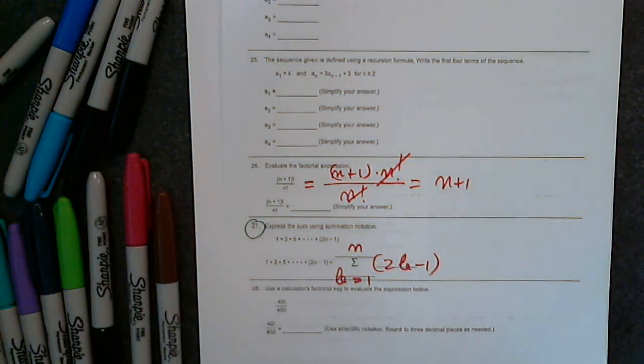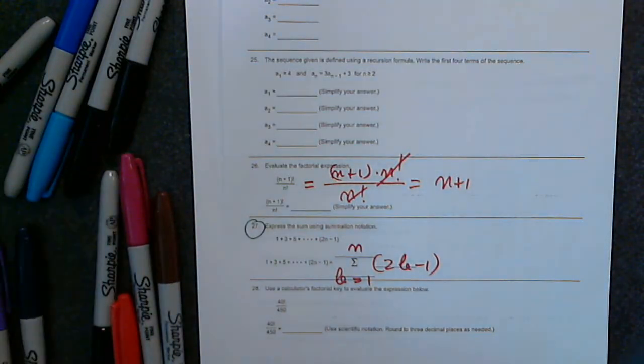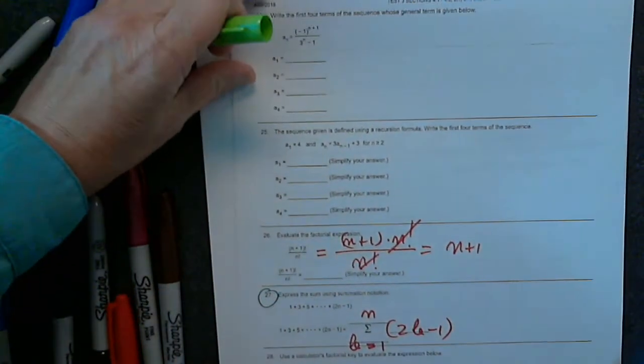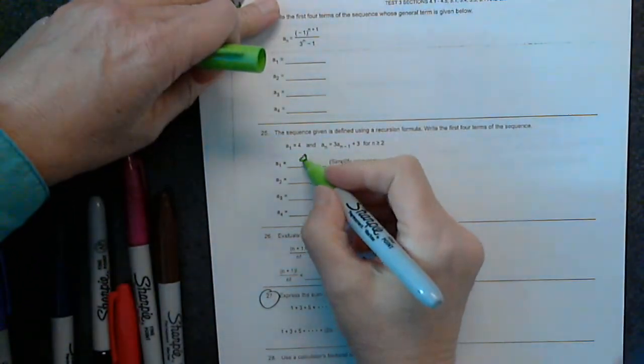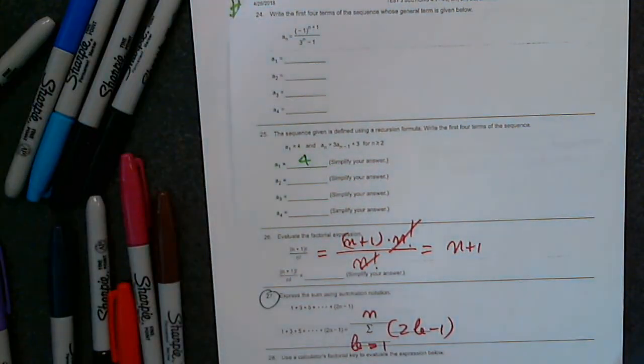So obviously these two problems take less than a minute if we know what we're doing, right? Okay, so let's go back to, here it is, recursive formula. We're asked to find 4 terms. Can anyone give us the first one? The first term is 4, sorry. Good. Can anyone give us the second term? And the recursive formula is 3 times the previous term plus 3.